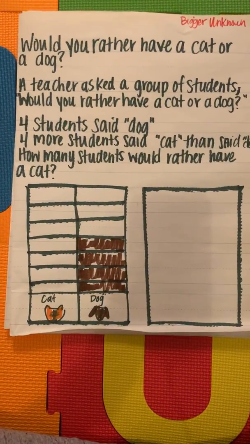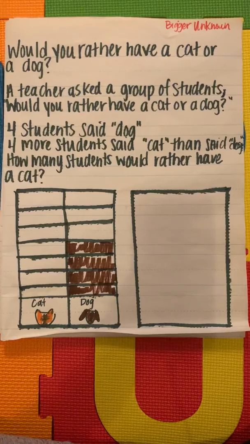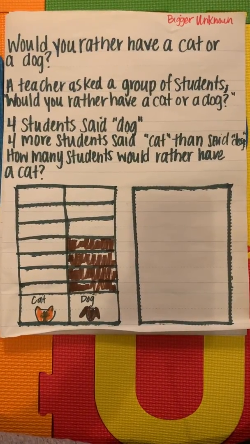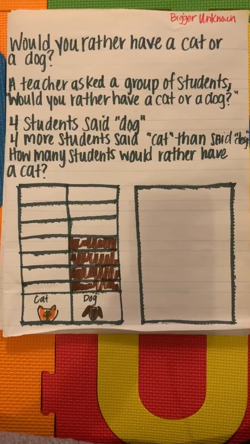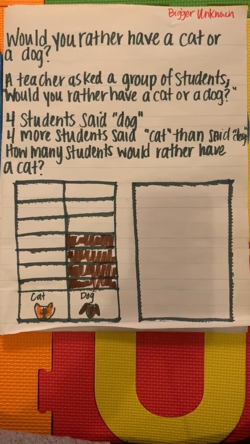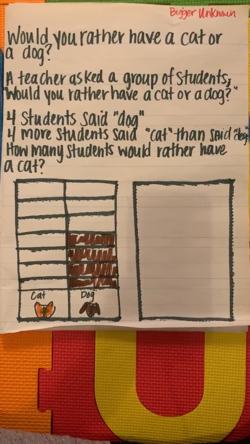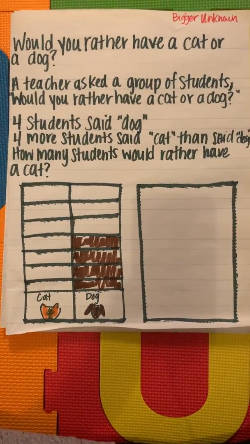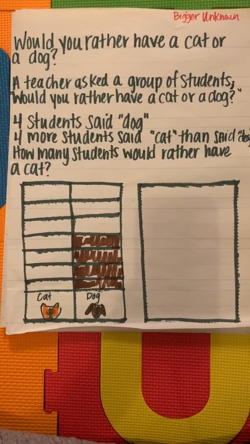4 more students said cat than said dog. So it just said 4 more students said cat than dog. It's not telling us the exact number. It said that 4 more students said cat than they said dog. How many students would rather have a cat?